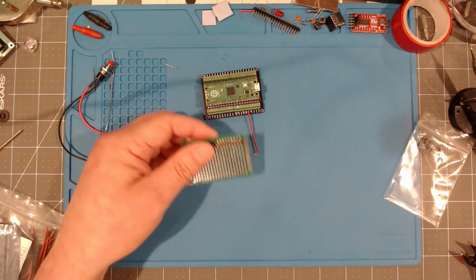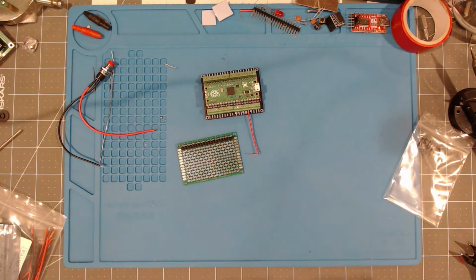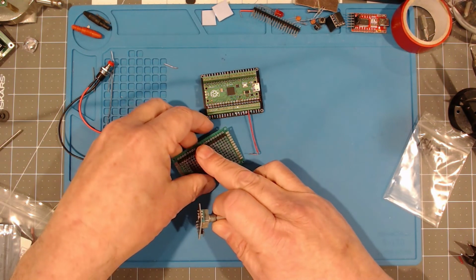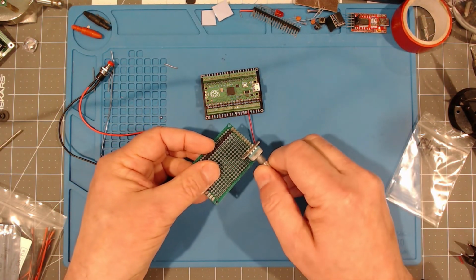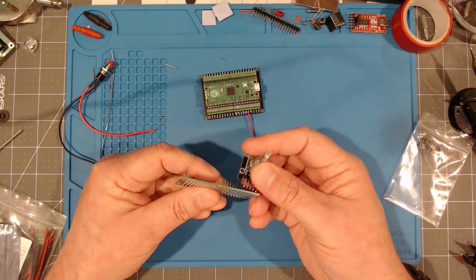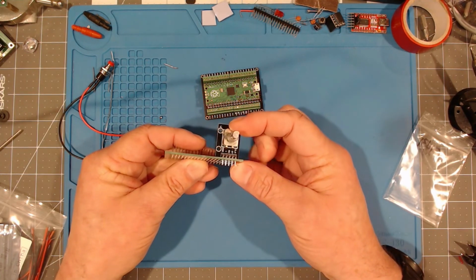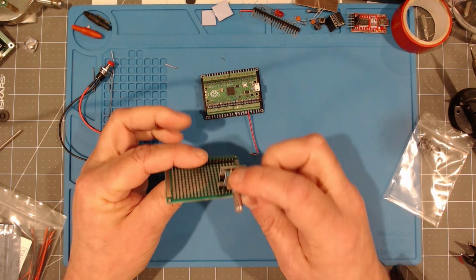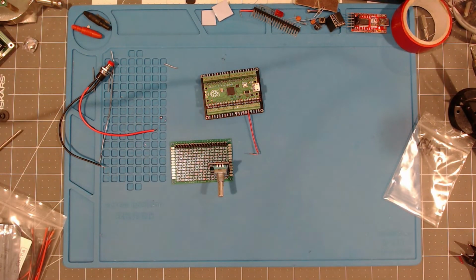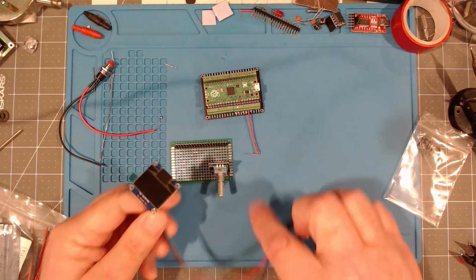The reason for using the perf board is I can also come back and make this part of a finished assembly in that box, for example, like this, and then wire in, or hard solder in any additional components, or, we talked about I have an I2C, oh, there it is, I2C OLED.